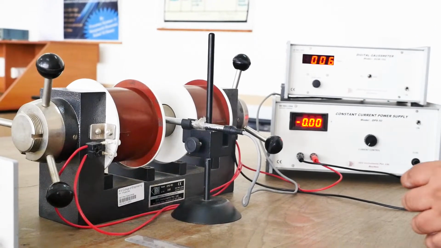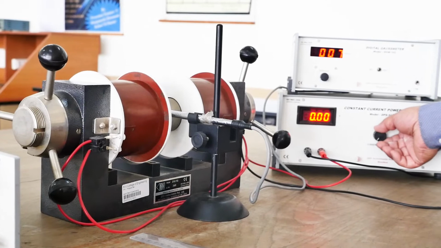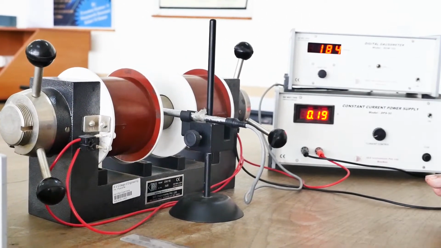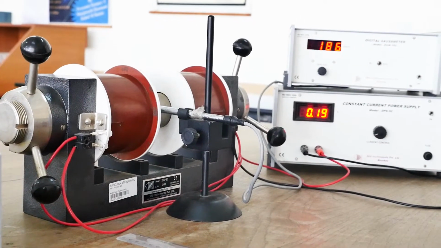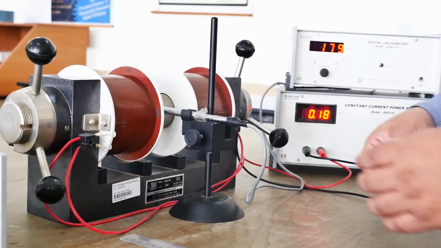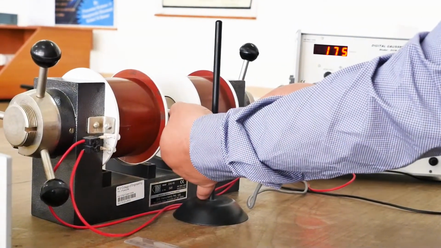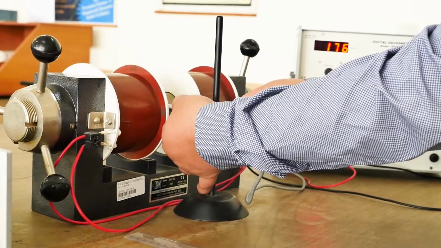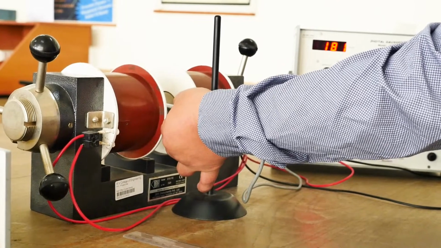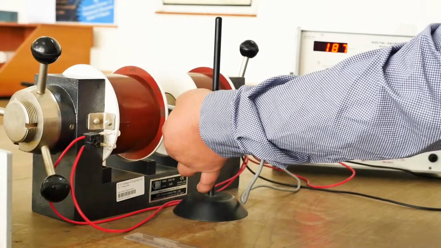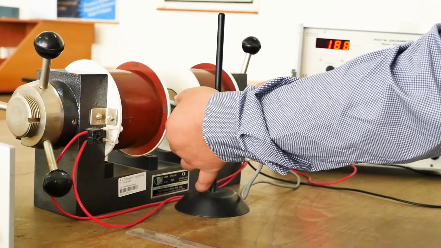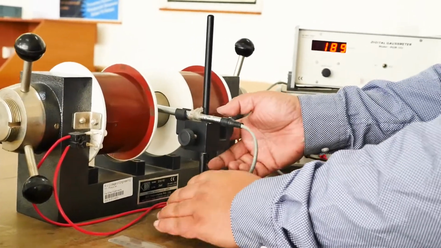So keeping that in mind, I will first pass some small current through the electromagnet. So I am turning it to some non-zero value. I made it 0.2, for example, and this Gauss meter reading is showing 183. My job is to rotate the sample and see whether I can maximize the reading or not. So I am doing that, and indeed I find that when I rotate, 187 or 188 is the maximum value it is showing.